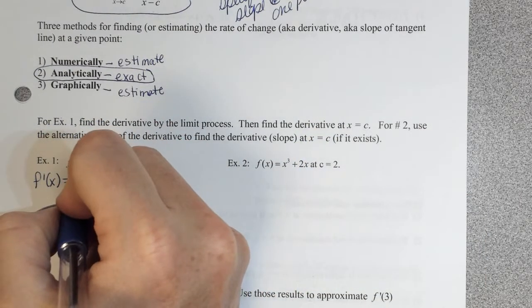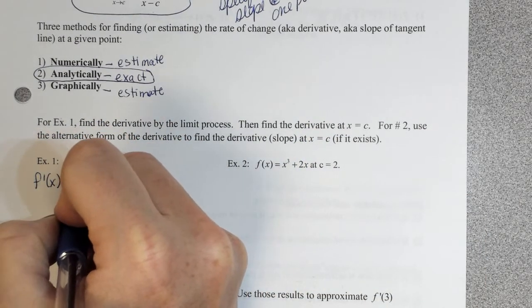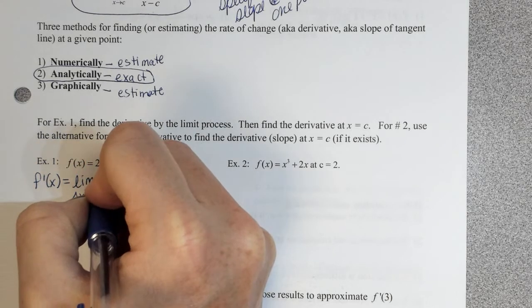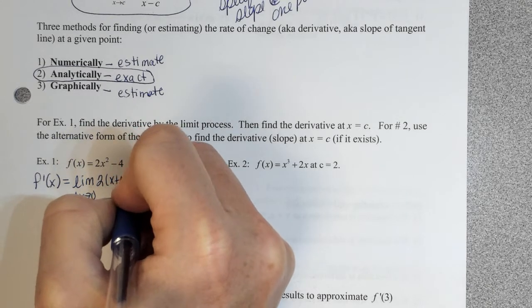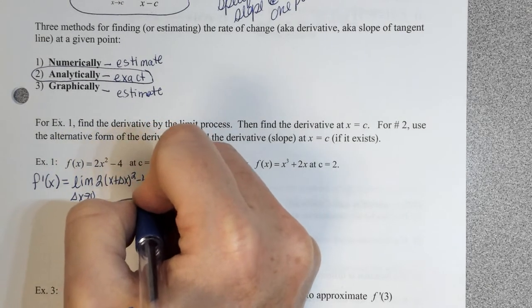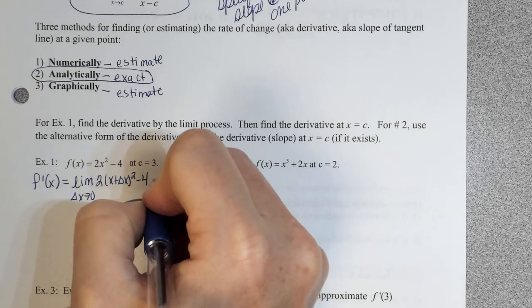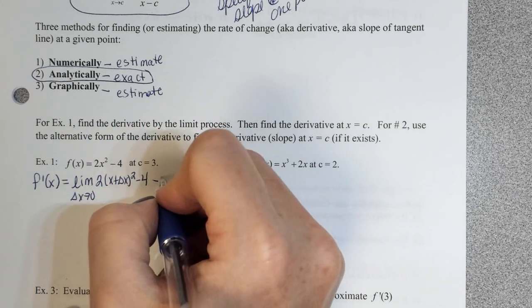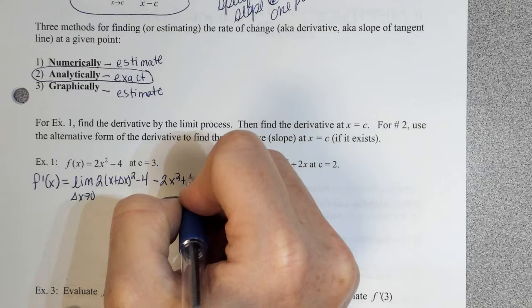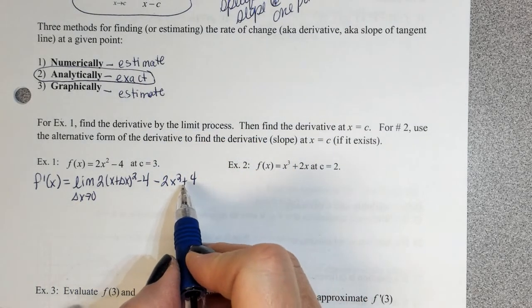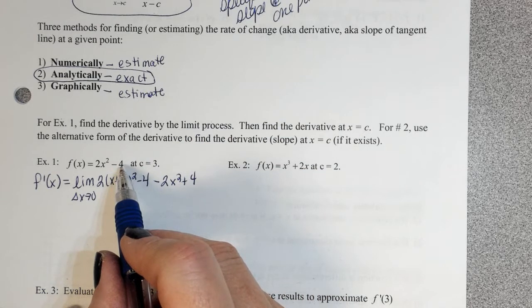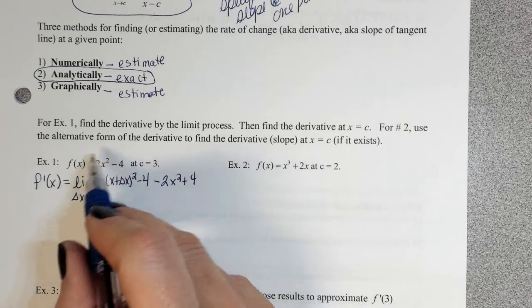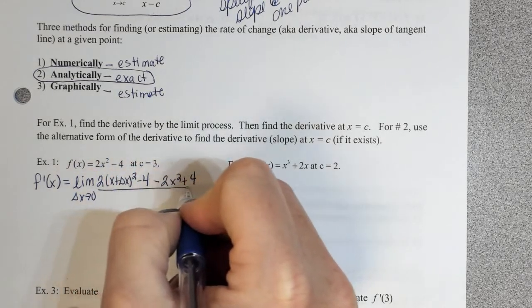So we're going to be doing the limit as delta x approaches 0 of 2. Wherever we have an x, we replace the x with x plus delta x. We're going to square it and subtract 4. Now we have to do minus f of x. Notice how I changed this. Why am I changing this to plus 4 instead of minus 4? I'm distributing the negative through, because it's minus this whole function. And then it's all over delta x.